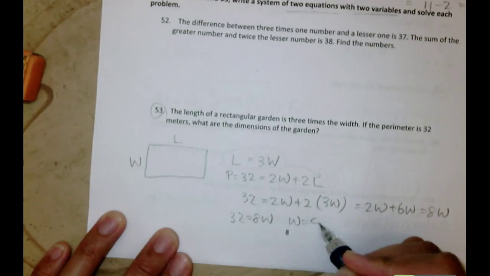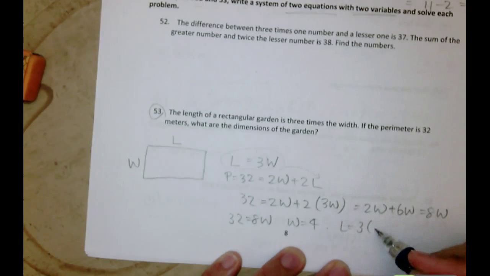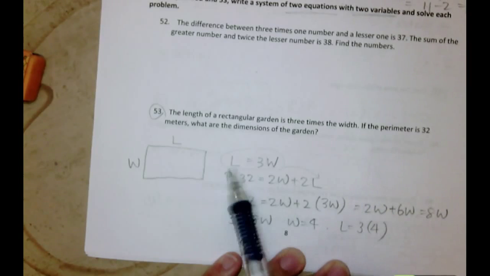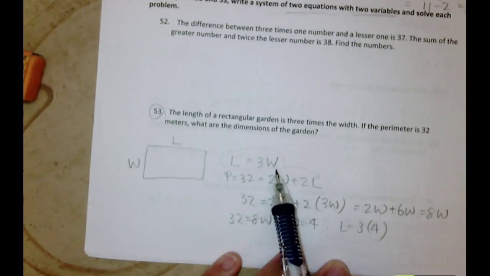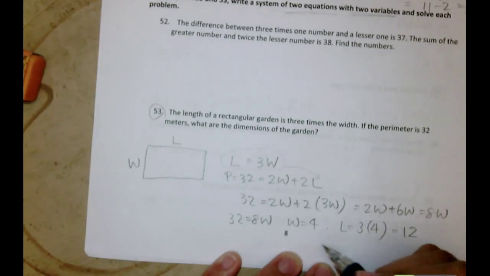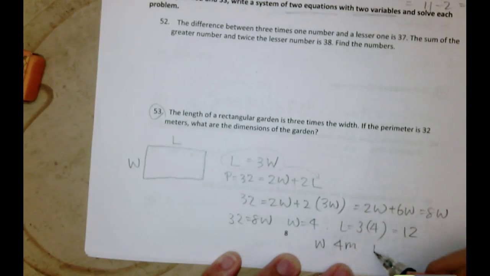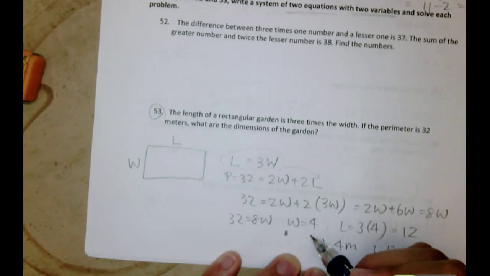So W equal 4. Then L is 3 times 4, because L is 3 times W, and now W is 4, which is 12. So width is 4 meters and length is 12 meters.